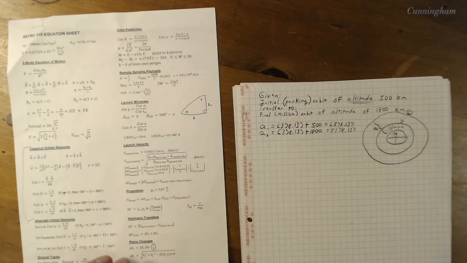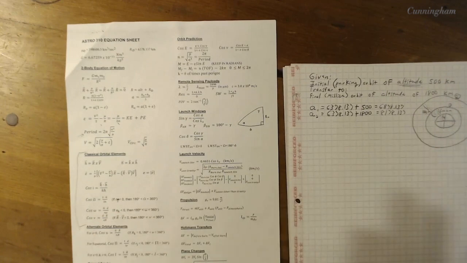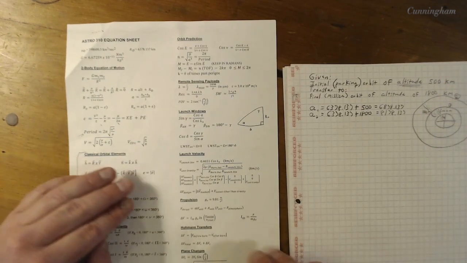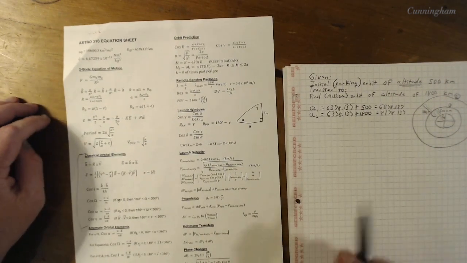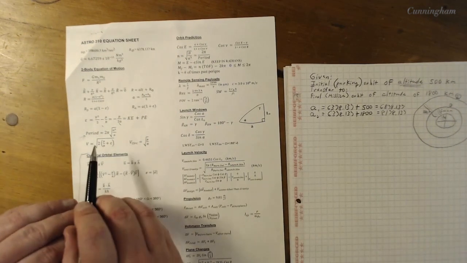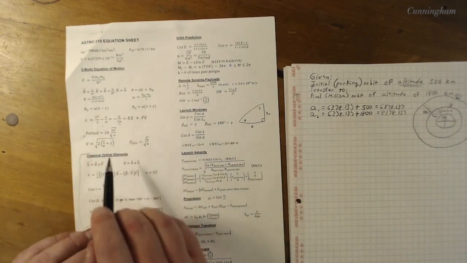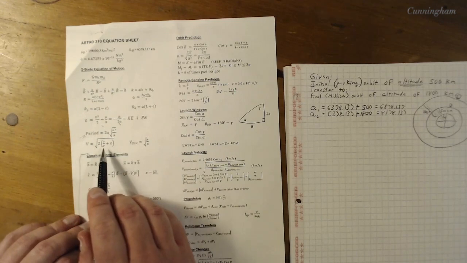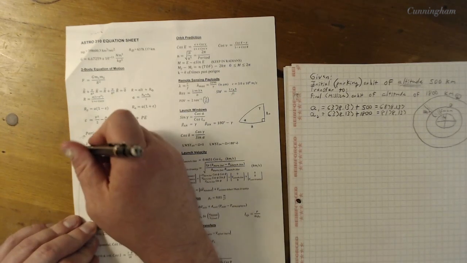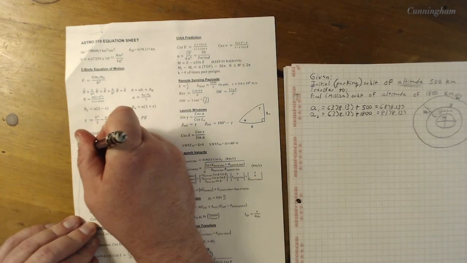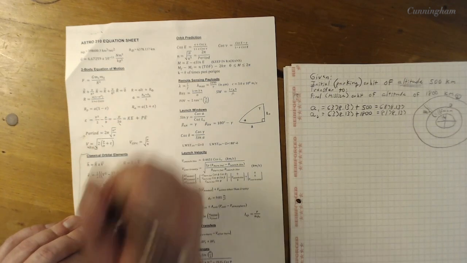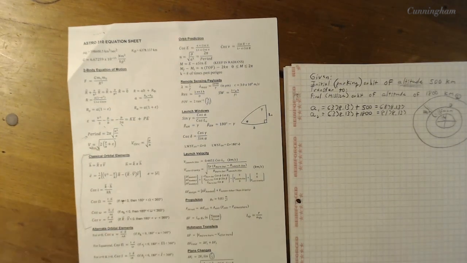All right, so for this, we finally get to use some equations that we've been kind of dancing around since the beginning of the course, but haven't really used yet. Over here under two-body equation of motion again, we have V equals this mess. That's for elliptical orbits, so I might even write V elliptical for myself. And then you have a V circular orbit, which is labeled.